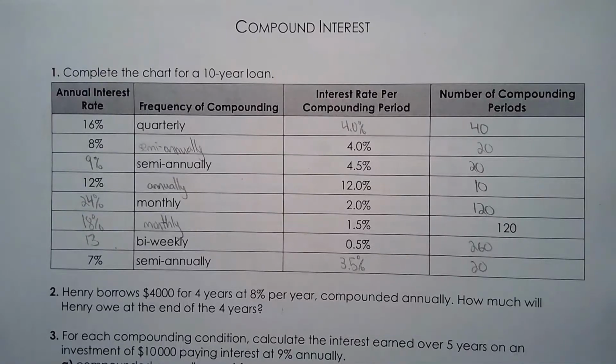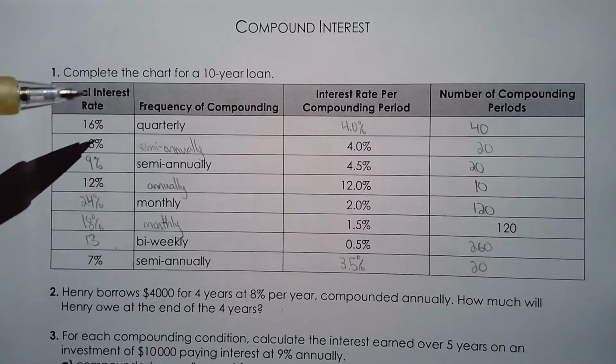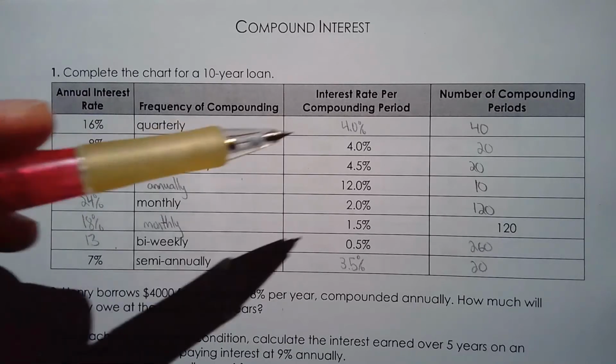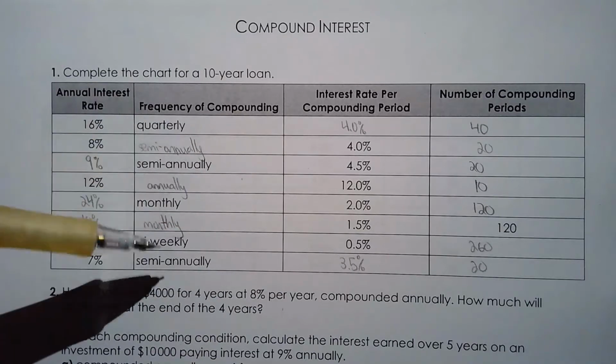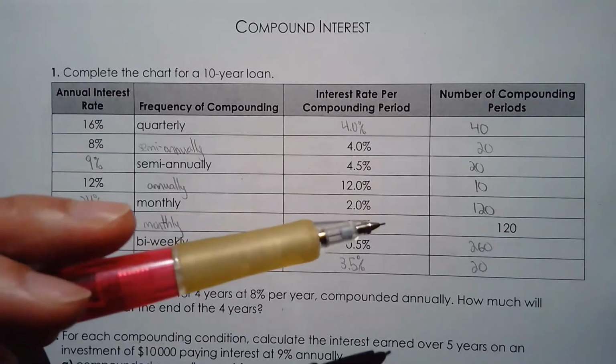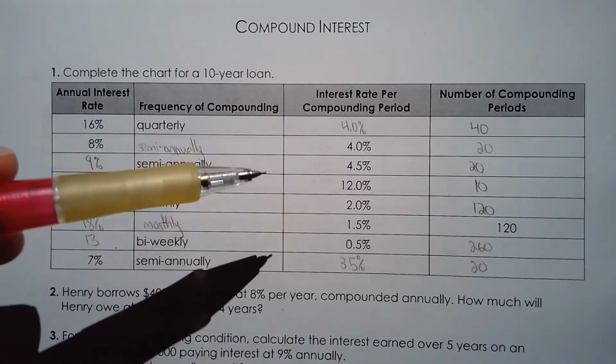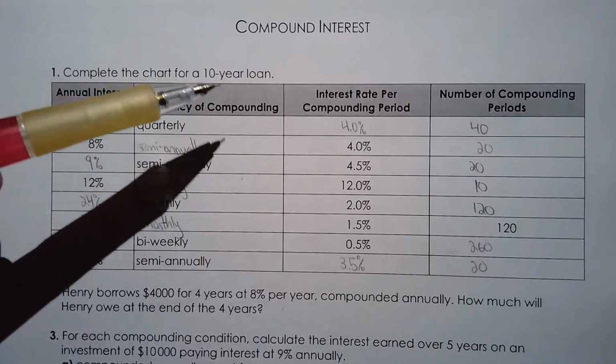In this video, we'll take up the homework sheet on compound interest. I didn't want to copy down the chart again, so I just wrote it on the sheet. So for example, if you have the annual interest rate, you can calculate the interest rate per compounding period as long as you know the frequency of compounding. And if you know the frequency of compounding, you know how many compounding periods there are in a 10-year loan.